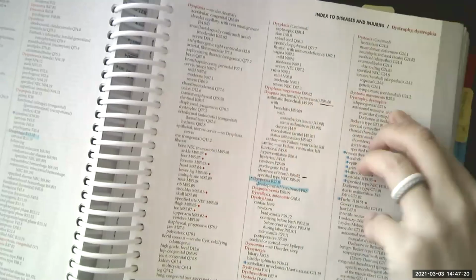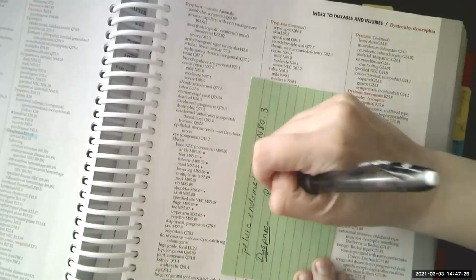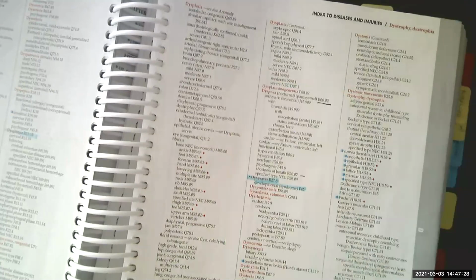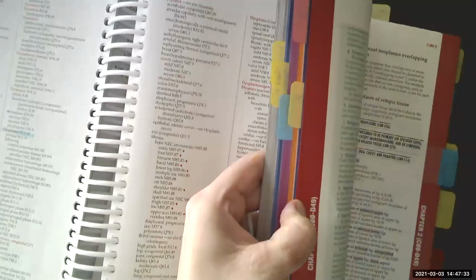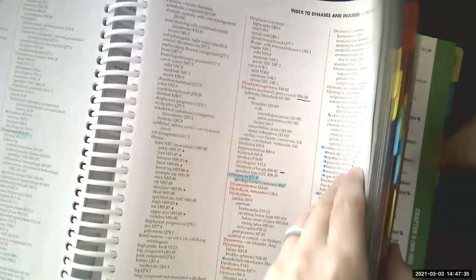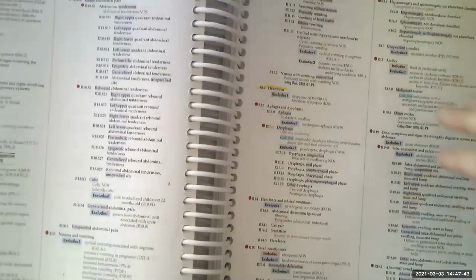So we're just going to do the dyspnea. If it said dyspnea / shortness of breath, yeah, that's inherent, but that wasn't included in the documentation. So let's go to R06.00 and see if there's anything else we need to know. R06.0 is dyspnea. R06.00 is dyspnea, unspecified, and that's on page 1199.